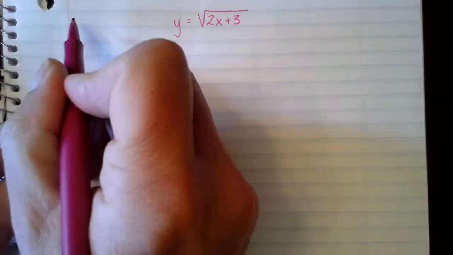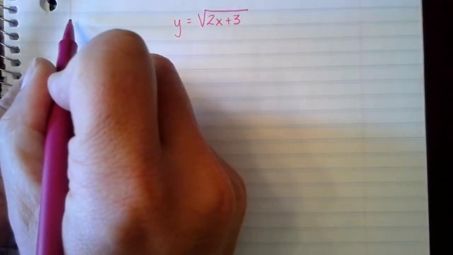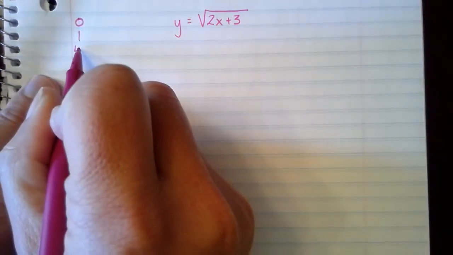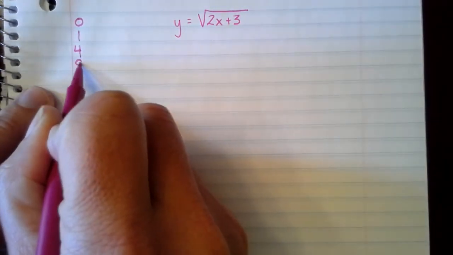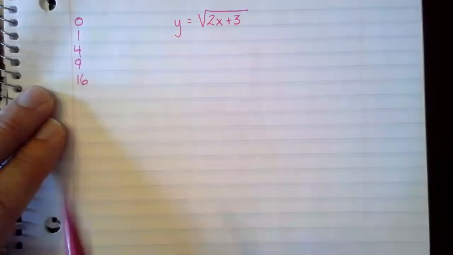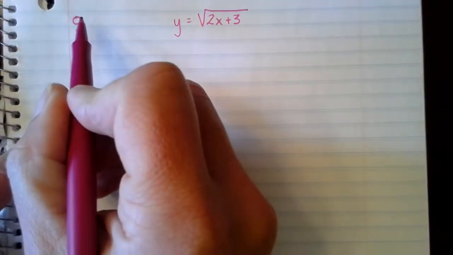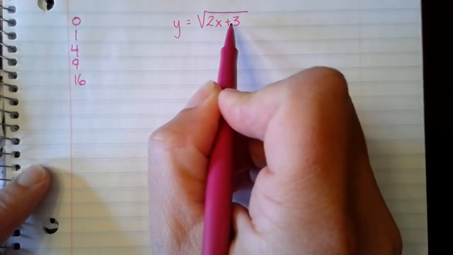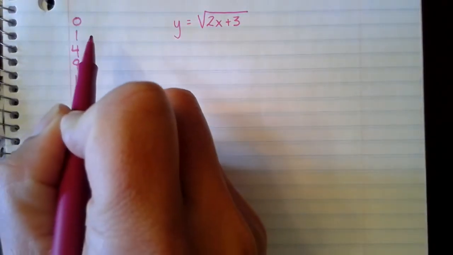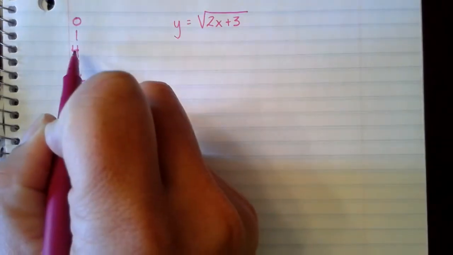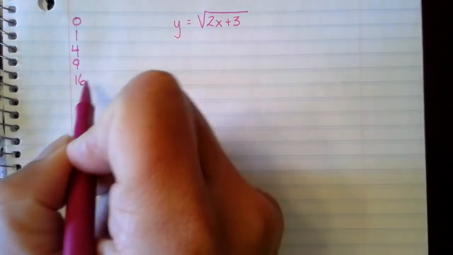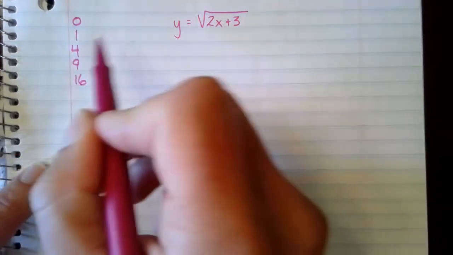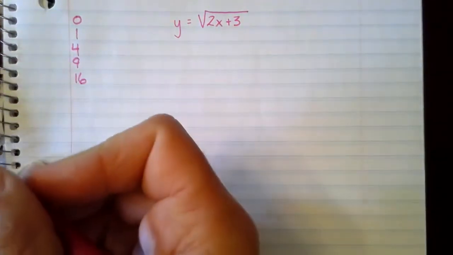So over here to the side, I'm going to make a list of my perfect squares. The first couple: 0, 1, and then 4, 9, 16. That's enough. Meaning, I want my radicand, my 2x plus 3, to equal 0, or 1, or 4, or 9, or 16. Because if it's equal to any of them, my last step is going to be finding the square root, and my output would then be a perfect square.